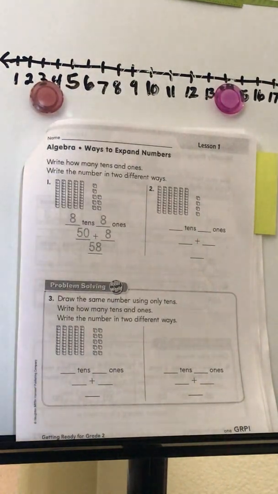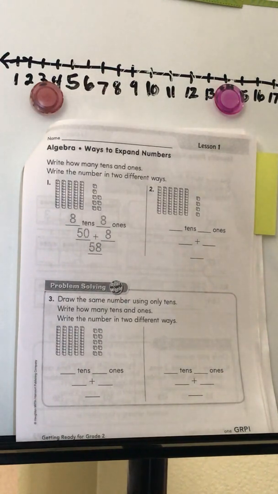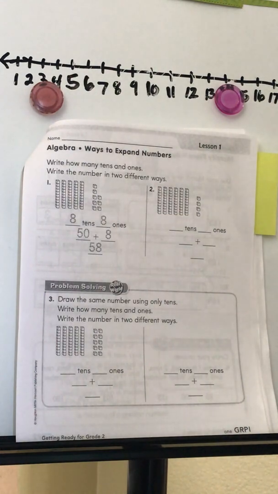Okay, this lesson is for Tuesday, May 25th, I think. And this is going to be lessons 1, 2, 3, 4, and 5 in your packet. These are all review, things we've done in class before. So we're just going to look at them again so that we don't forget.